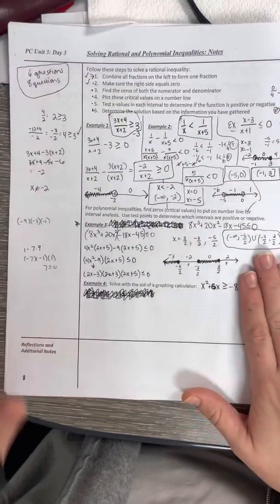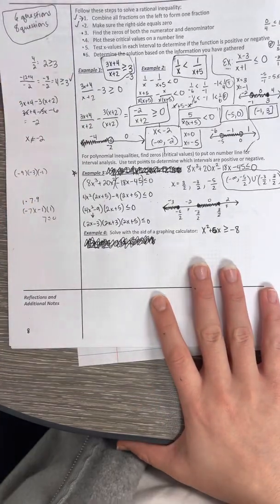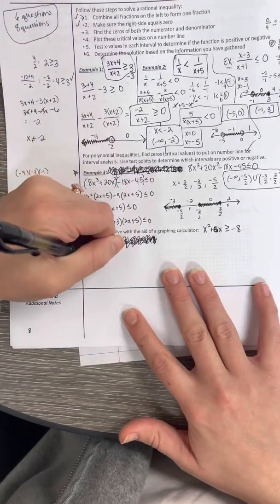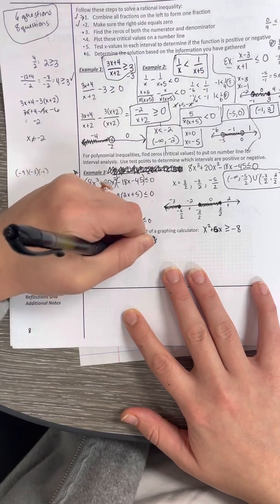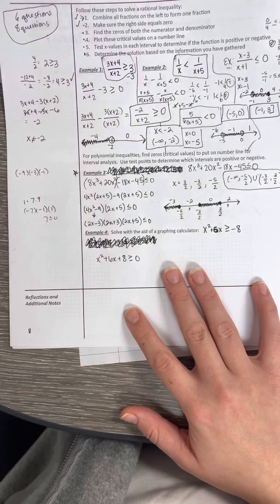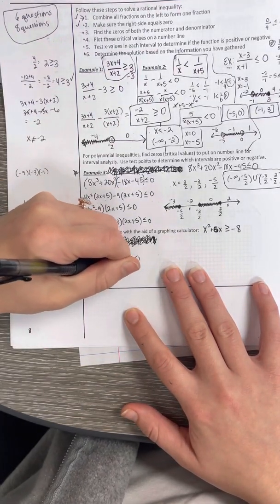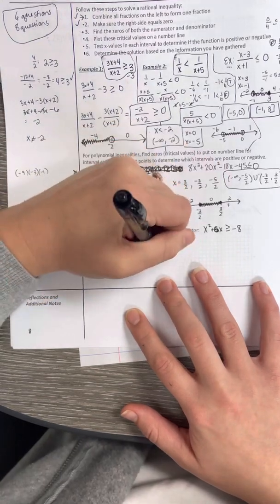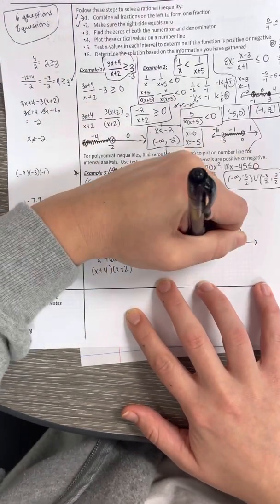All right, that one's a little bit more tricky. This one's going to be just a little bit easier because we're going to be able to factor it a little bit nicer. So when I move everything over, I end up with x squared plus 6x plus 8 greater than or equal to 0. For doing this, I'm going to have x plus 4, x plus 2. That means I'm going to be using negative 2 and negative 4 on my number line.